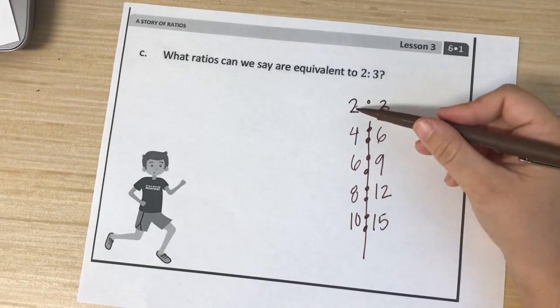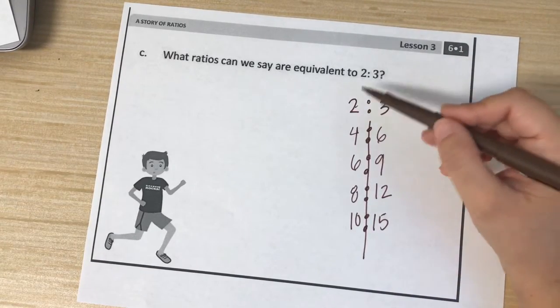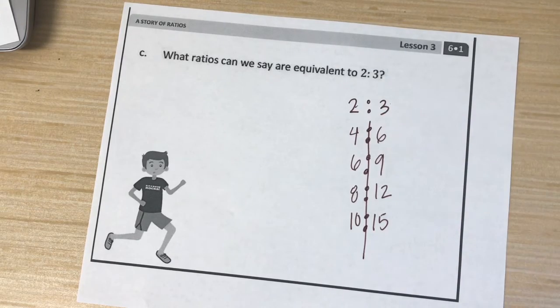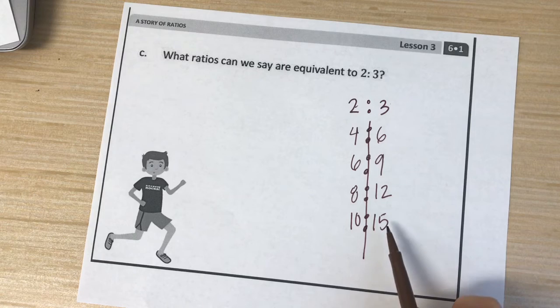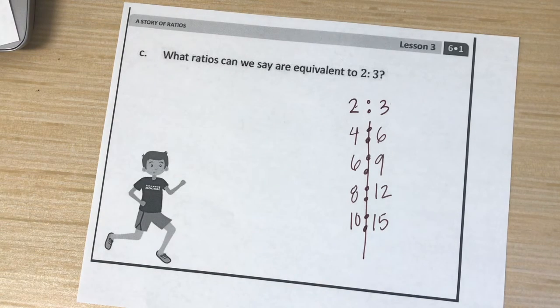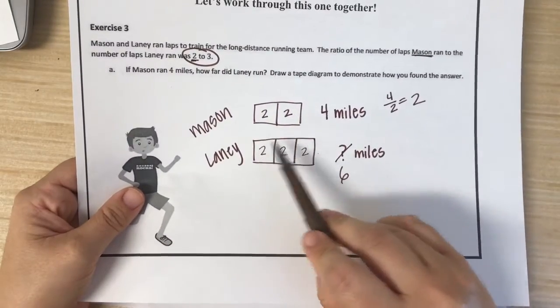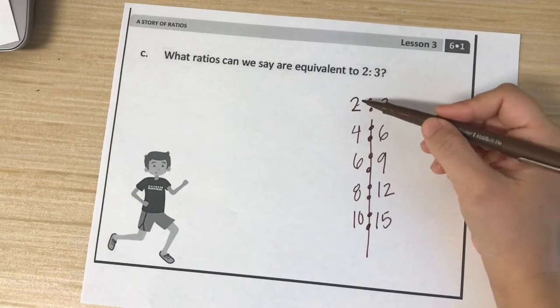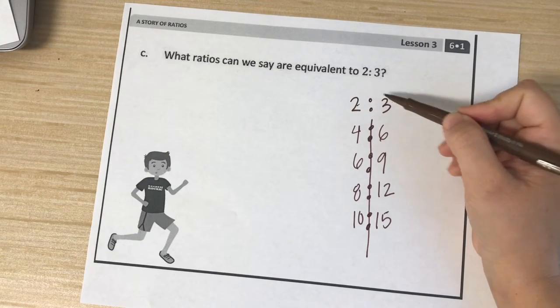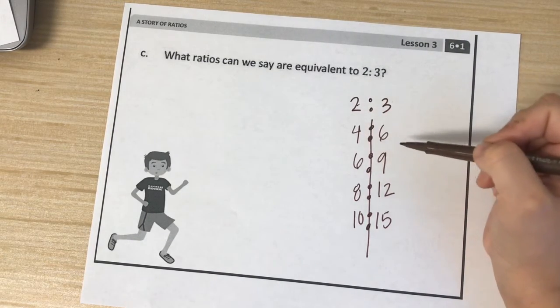Okay, so just make sure that you're multiplying each number in the ratio by the same number, and that will give you an equivalent ratio. Just like when we had our tape diagram and we were changing the value of each unit, that's what you're doing here by multiplying each number of the ratio by that same number.